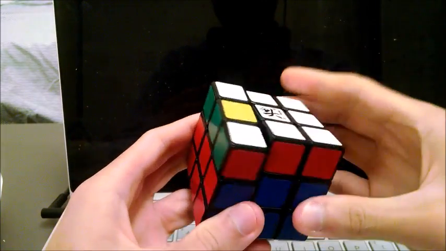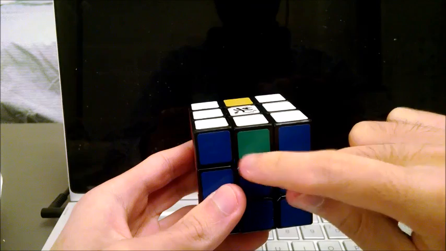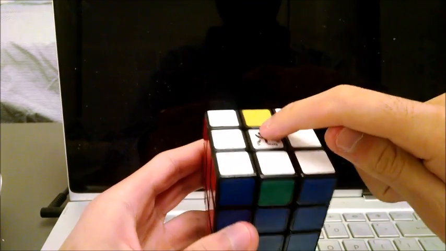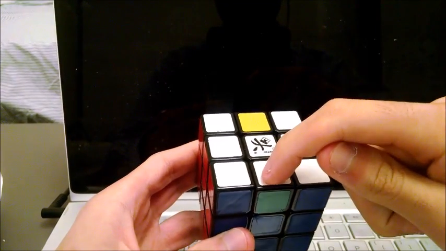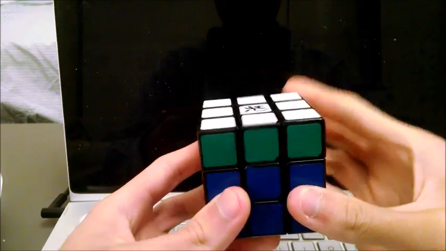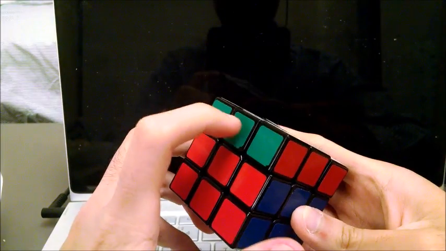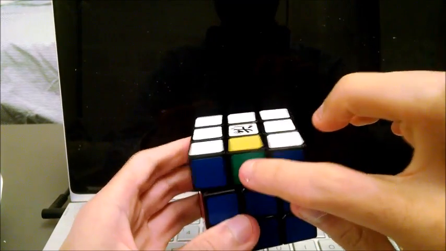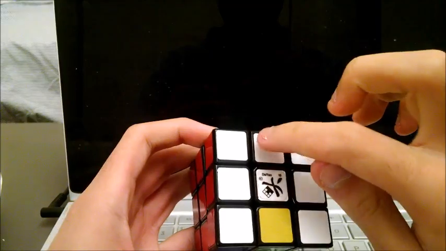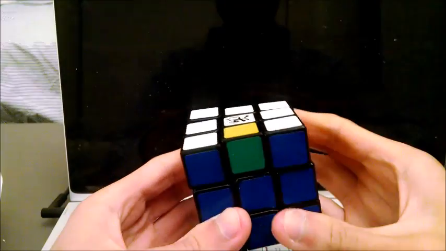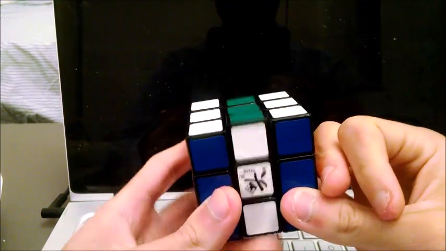For the first case, the relevant color is here, and it's a 1x1, and you have a 2x1 line on U. You do M, U2, M prime, U2. For the second case, you have the relevant color here, it's a 1x1 on U, and you have a line up here instead. Then you do M prime, U2, M prime, U2, M2.